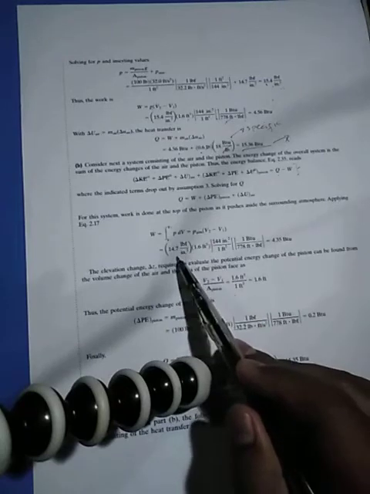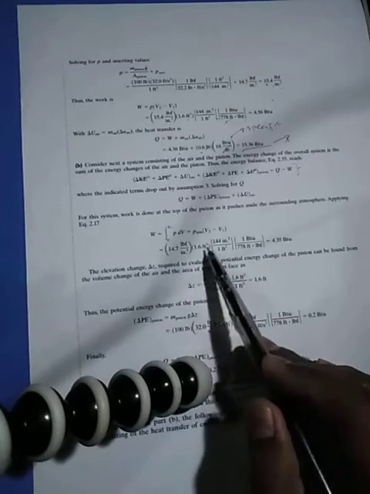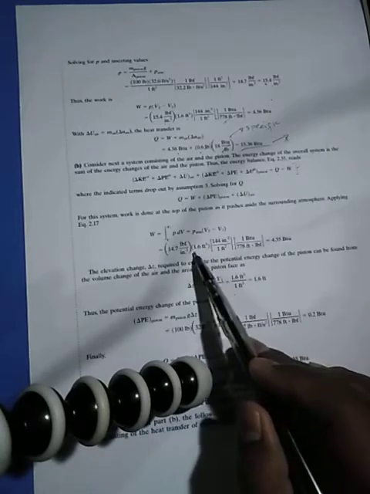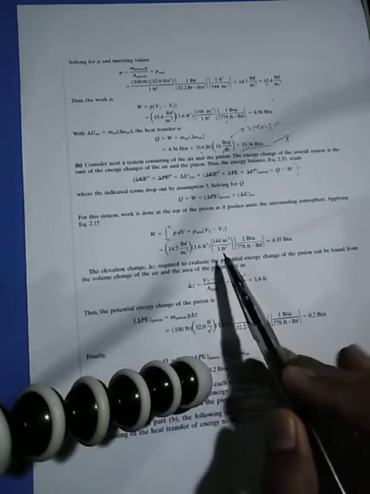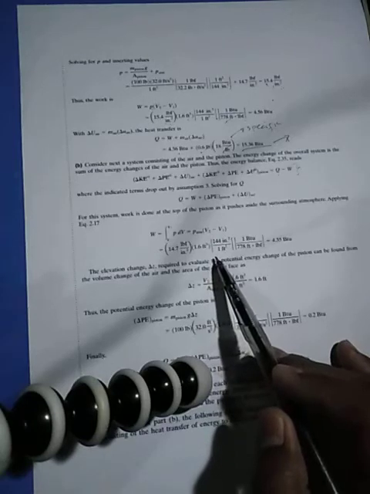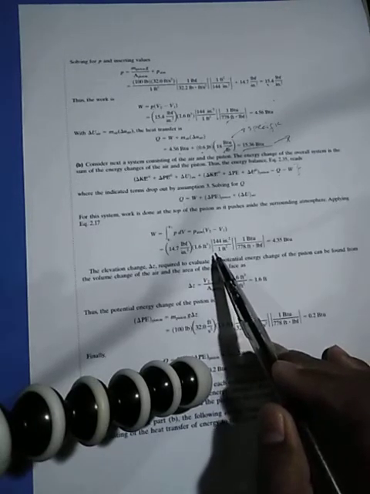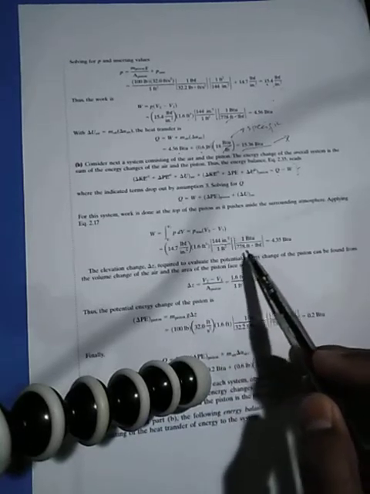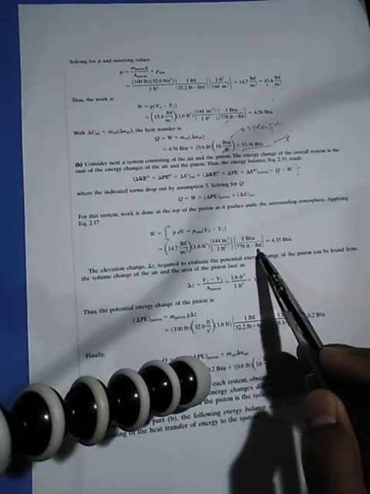Then V2 minus V1. So just substitute the values. We know that the pressure of the atmosphere is 14.7 lbf per inch squared multiplied by the change of volume, which is 1.6 feet cubed. Then converting the units from inch to feet. So what remains is lbf-feet, no?